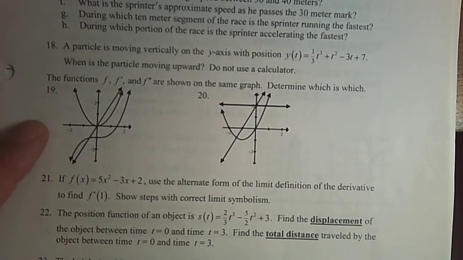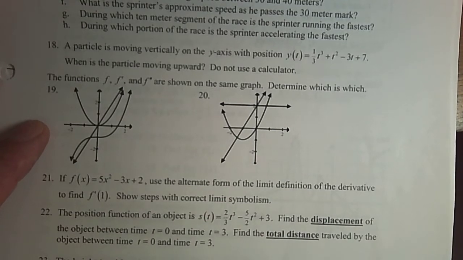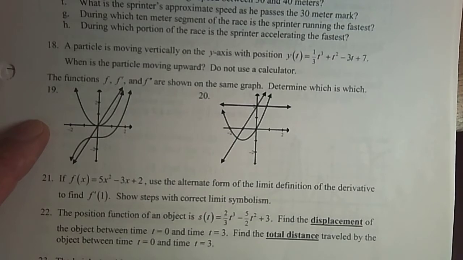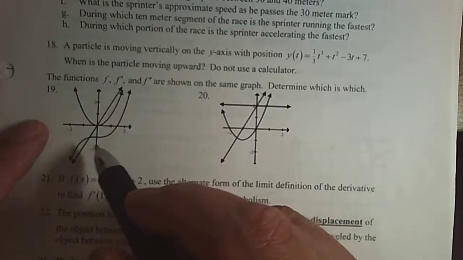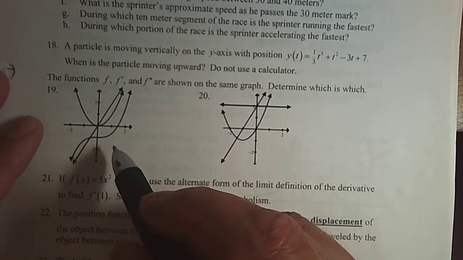So for number 19, what am I looking for to know which one must be the derivative, the first derivative, or the second derivative? One thing we need to recognize is that whenever we take the derivative, the degree gets smaller, meaning the greatest exponent. So when I look at the shape of these polynomials, which one has the greatest degree by looking at the curve?